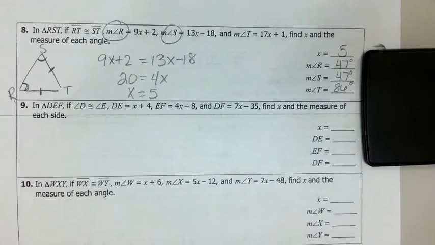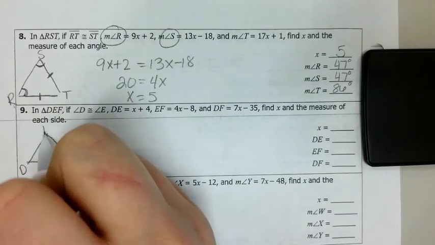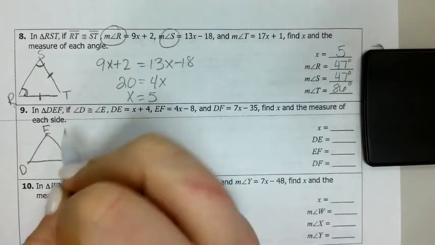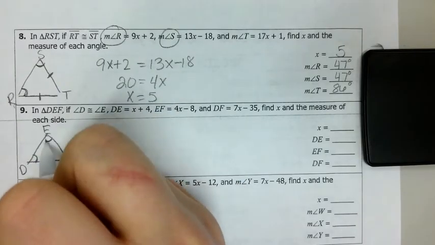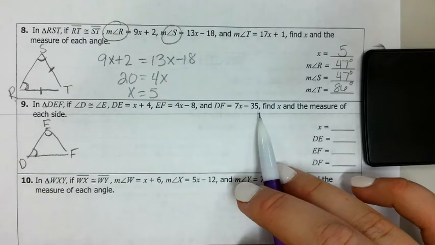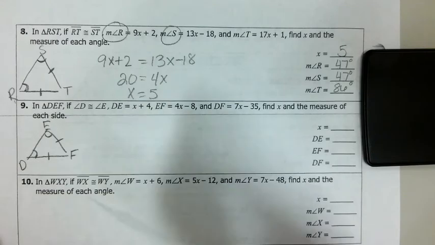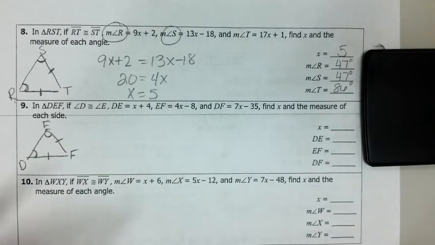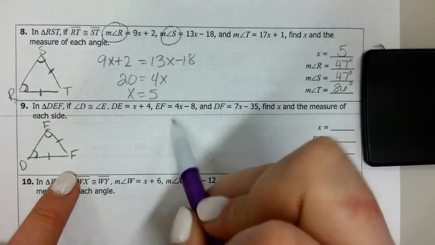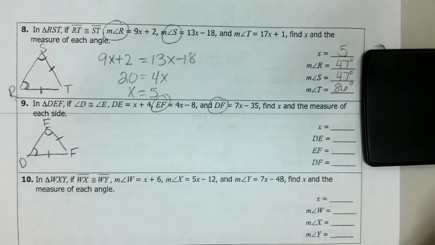All right, the next one here, draw your triangle that's given, DEF, and we're told that angle D and angle E are the same. So we are given all of these sides, so we have to determine what sides are equal. Well, if the two base angles are the same, it would be the two sides that are across from them. So we have DF and EF.